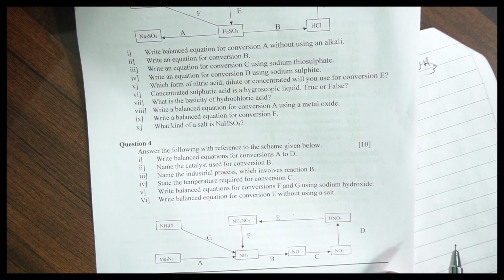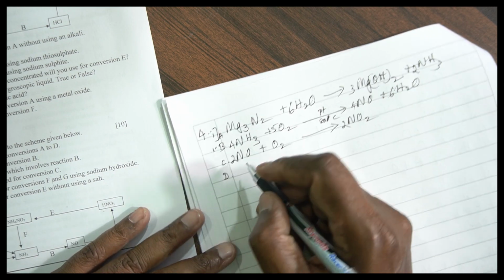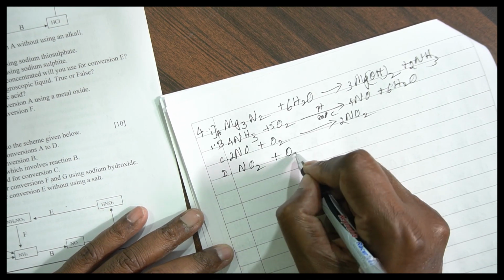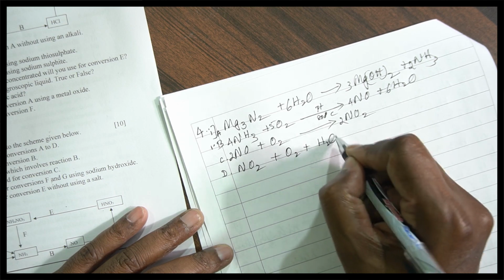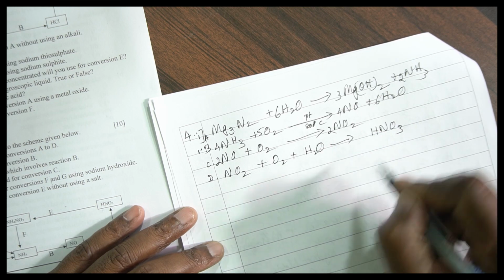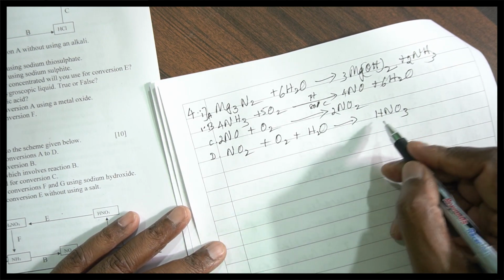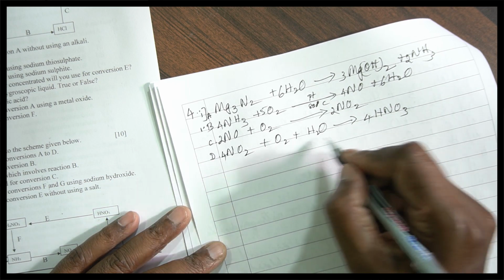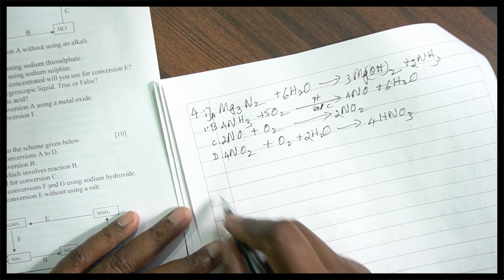How do we change NO2 to HNO3? NO2 can react with oxygen and water. NO2 plus O2 plus H2O. So what do you get? HNO3. This is again from the Ostwald's process. So we have 4 HNO3, 4NO2 and 2H2O is balanced.